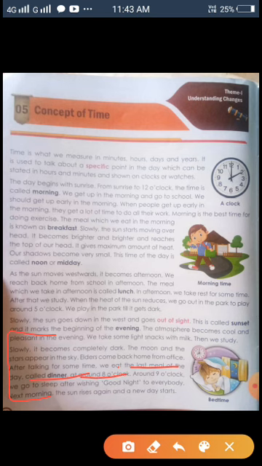Okay, then after finishing your meal, you are supposed to go to bed for sleep. And at that time you wish one another good night. You say good night mom, good night papa, or good night brother or sister, like that. Then you wake up in the next morning, the sun rises again and a new day starts. Then again you start your new day and repeat your daily routine.